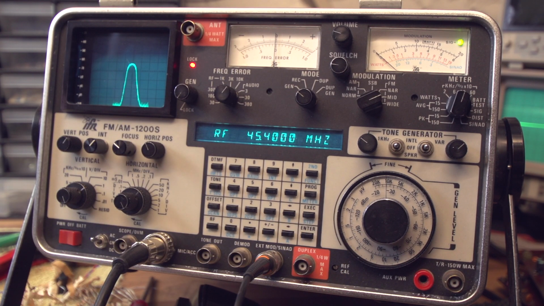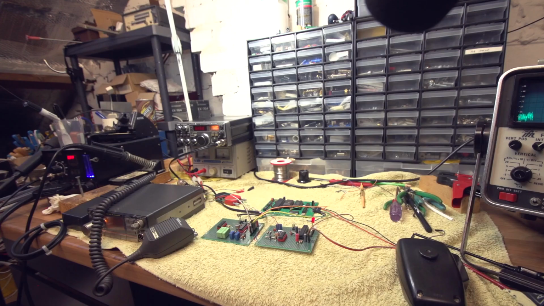Right, switch it on. That's what it sounds like. Just touching the probe onto the output of the chip here. It's a little bit low. I think the pitch is a little bit low. We can adjust it and make it go higher if we wish.